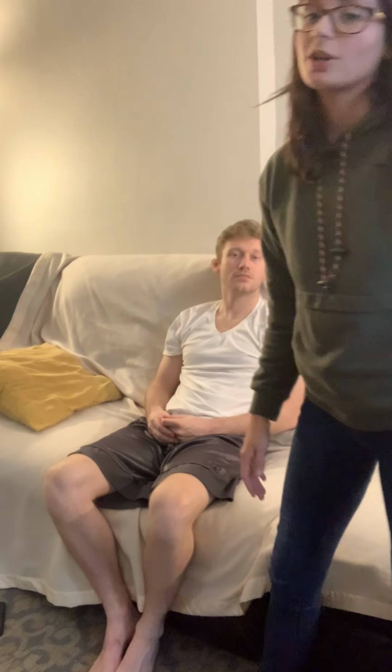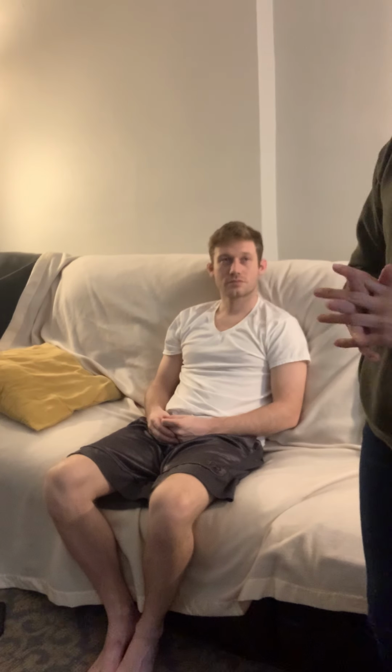Okay, and you only want to check the carotid pulse one at a time. If you were to do it at the same time, you would cut off cerebral blood flow to the brain. So that's not good. I'd also inspect for jugular vein distension.